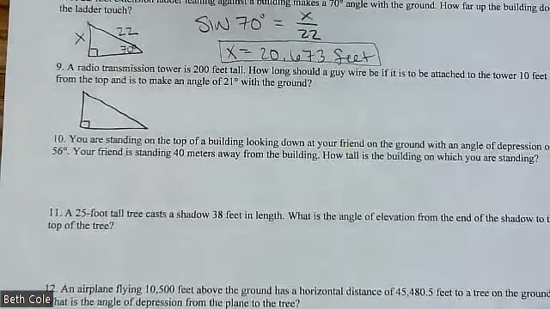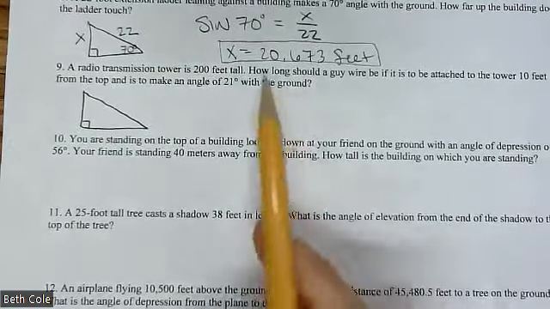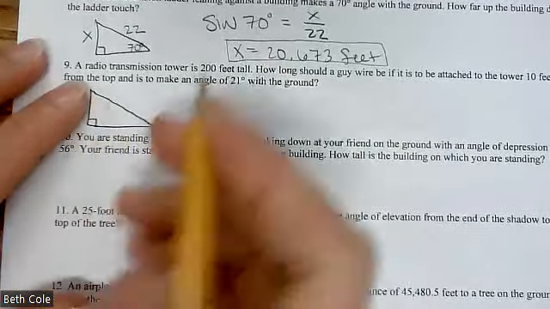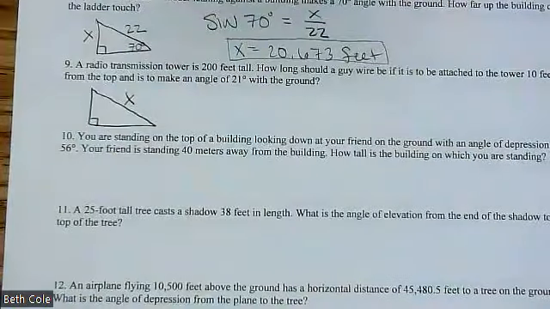Did you ever see a plant that's growing and they tie something to it to the ground, or a radio tower and they have a wire tying it to the ground? It's to steady it in the wind or whatever. How long should the wire be? So the wire is the part attaching to it. So this is what we're looking for.